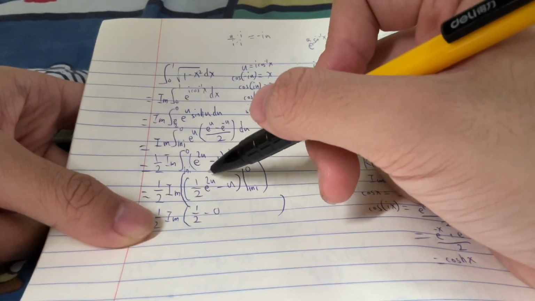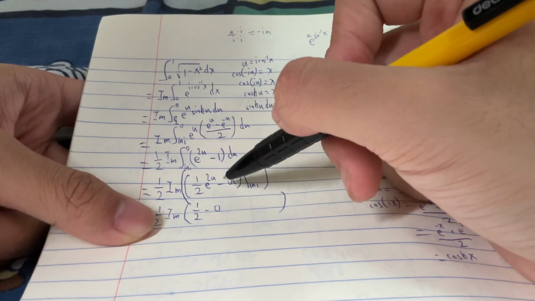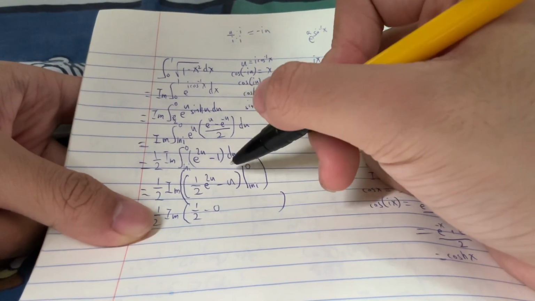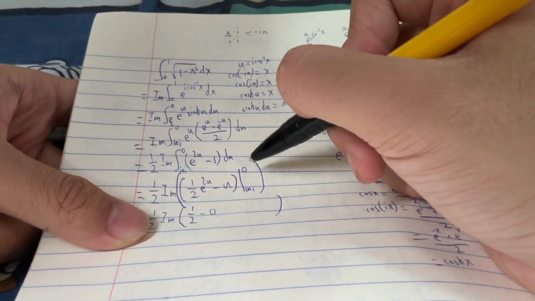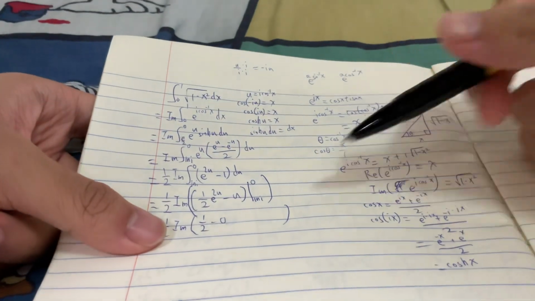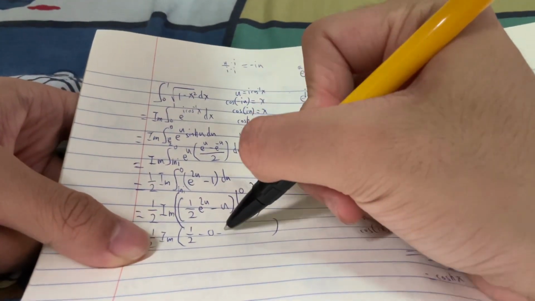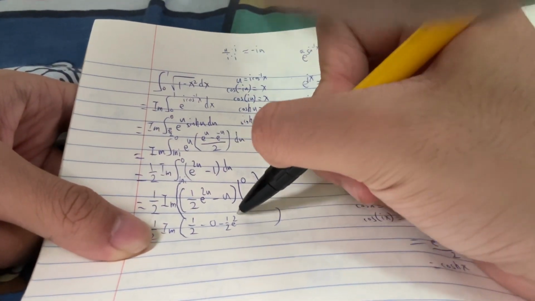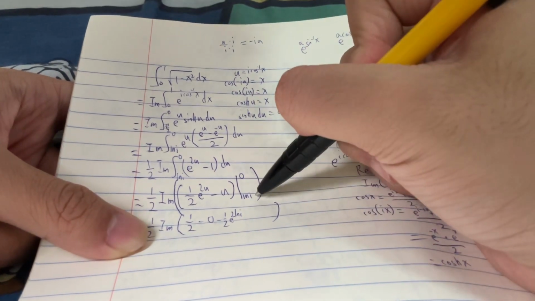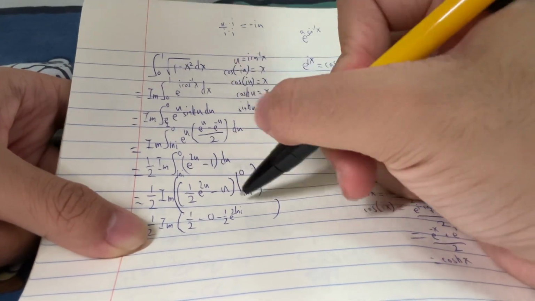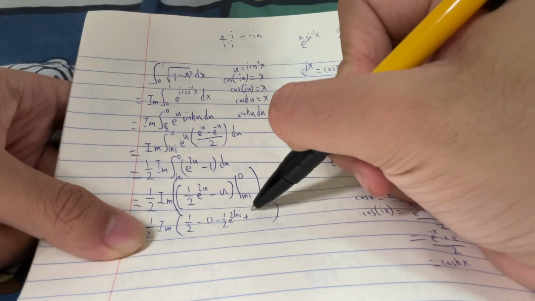Plug Ln i into it, sorry. So minus 1/2 times e to the power of 2 times Ln i. And then minus becomes positive, so you get positive Ln i.